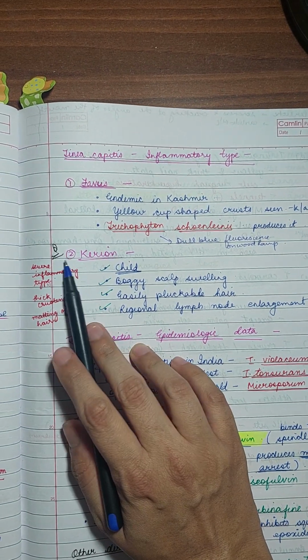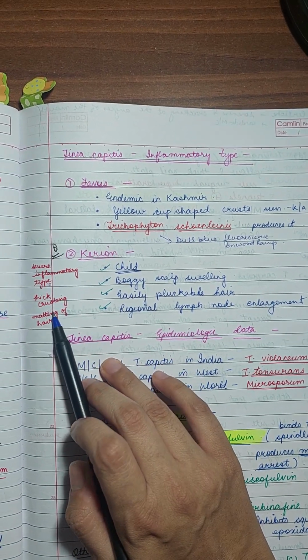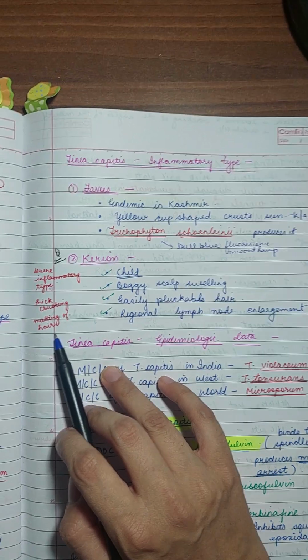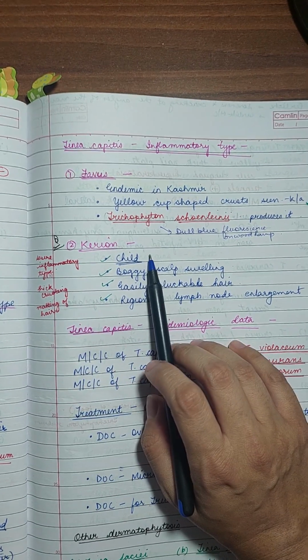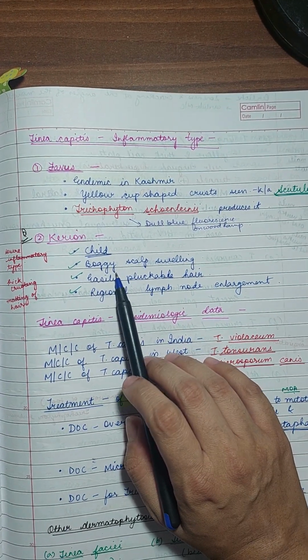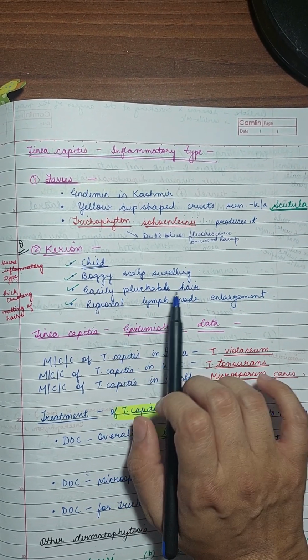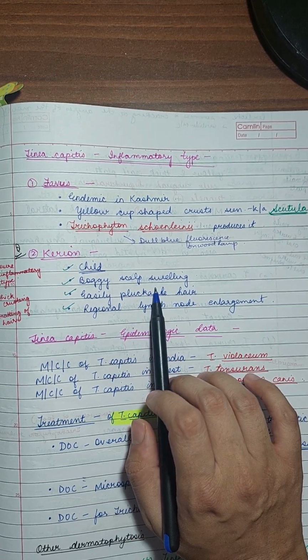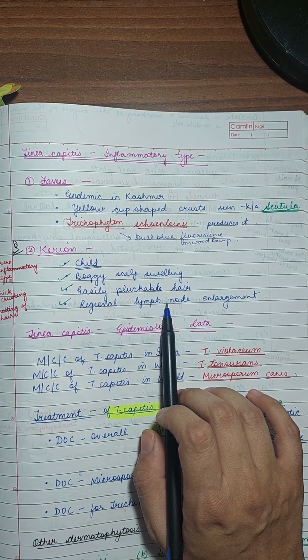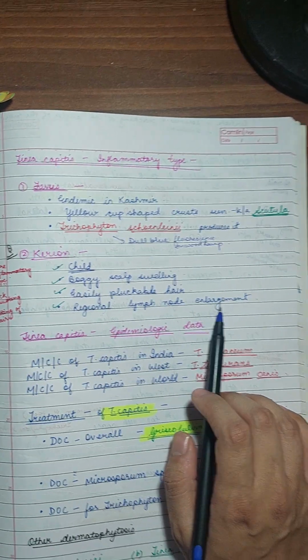Kerion, severe inflammatory type, thick crusting, matting of hair. It is seen in children. Boggy scalp swelling develops and the hair becomes easily pluckable. Regional lymph nodes get enlarged.